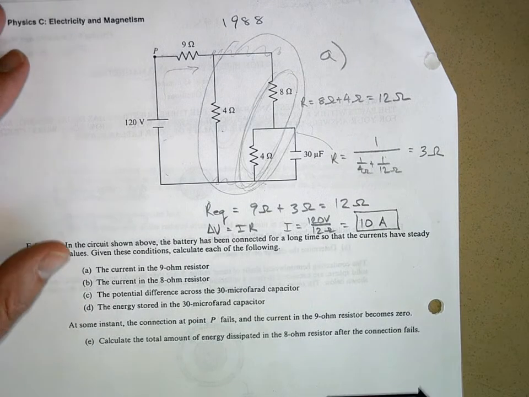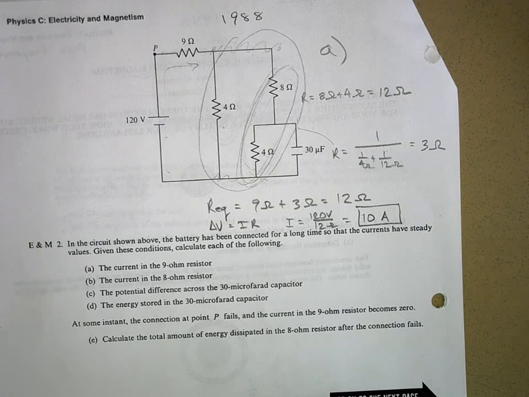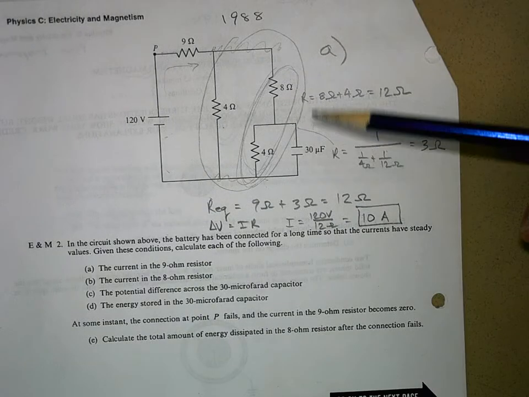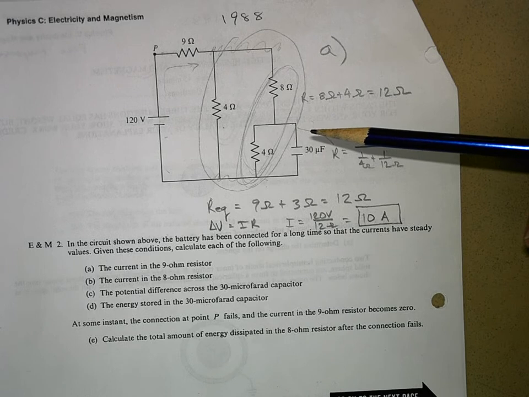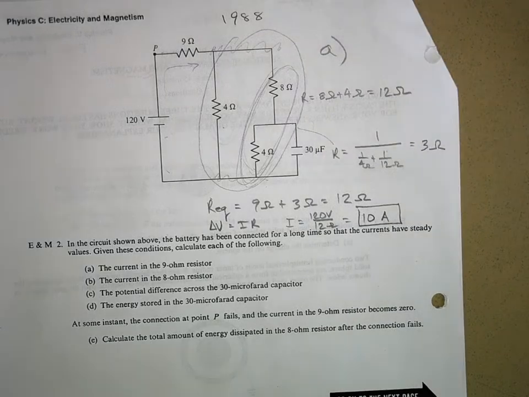So there's my answer for part A. Yes? Okay, so the current through the 9 ohm resistor is the same as the equivalent resistance because you combine those bottom 3 resistors into kind of like one. Right? So then that means the 9 ohm and the 3 combined ones would be in series, right? So that's why you can combine the 3 and you get 12 in the end.